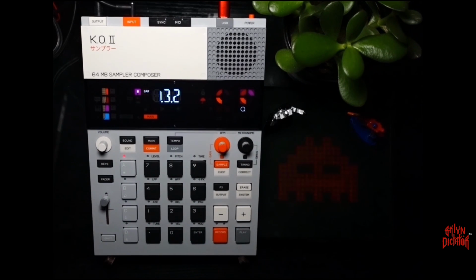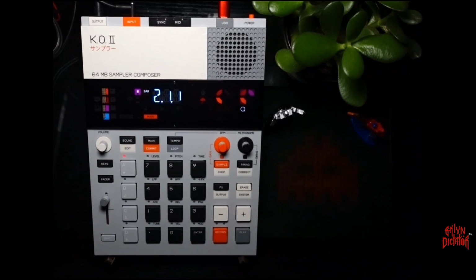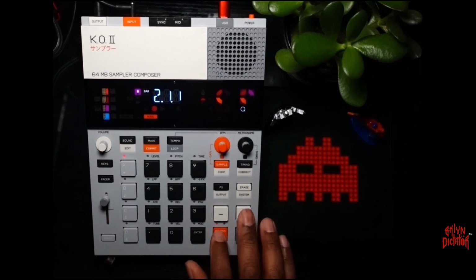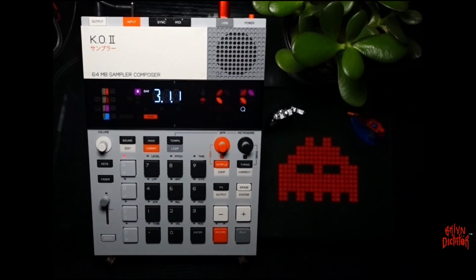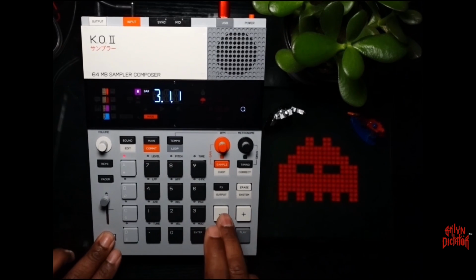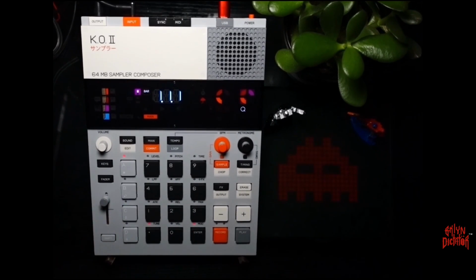If you want to toggle bars, you want to go from one bar to the next, you hit Shift plus. That takes us directly to the second bar. If you want to go back to the first bar, you hit Shift minus. If you was to add a third bar, you can now hit Shift plus again, and it'll take you directly to the third bar. Go back to the second, Shift minus, go back to the first, Shift minus.